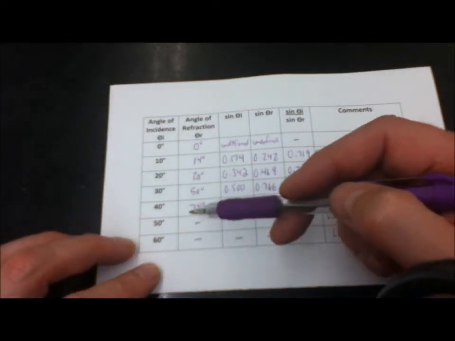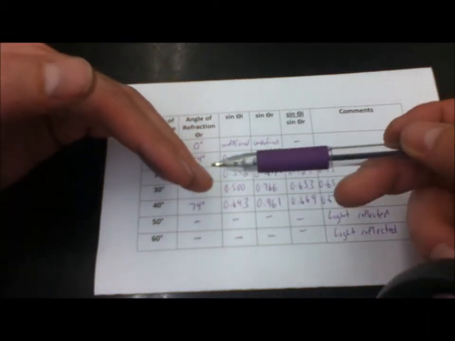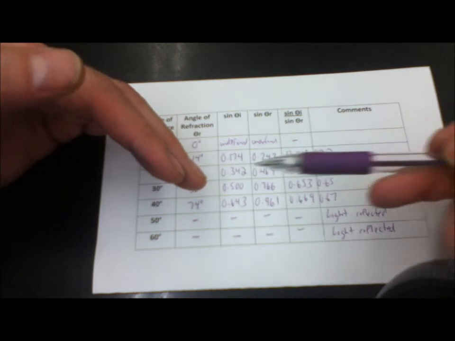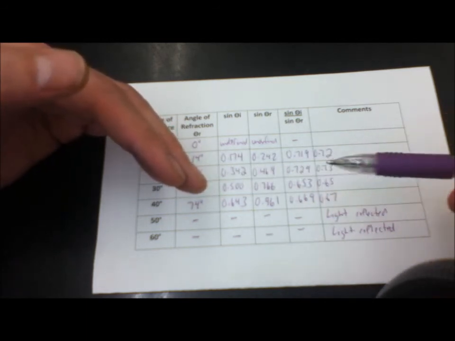Question 7: at what angle of incidence is the angle of refraction 90 degrees? Determine the answer experimentally. Draw a diagram of the situation. Check your answer mathematically. We didn't really do that part, but somewhere between 40 and 50 degrees, when light was coming in at an angle, light would have refracted out right along the surface of the prism. We refer to that as the critical angle. Question 8: what's the physics term for that angle in question? Well, again, it's the critical angle.